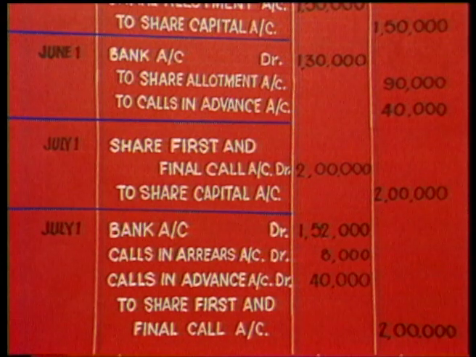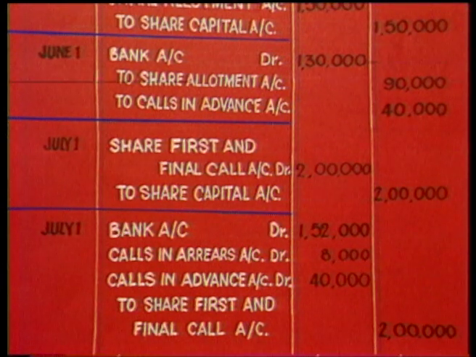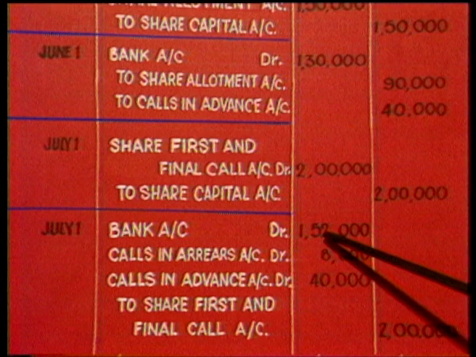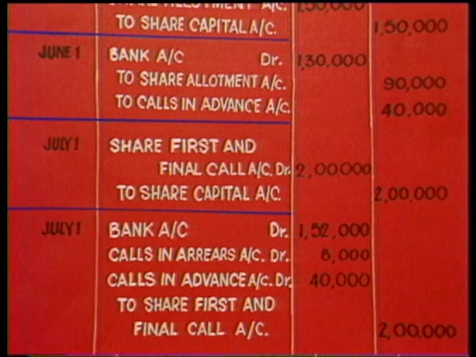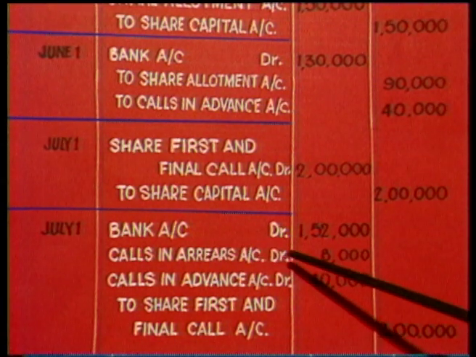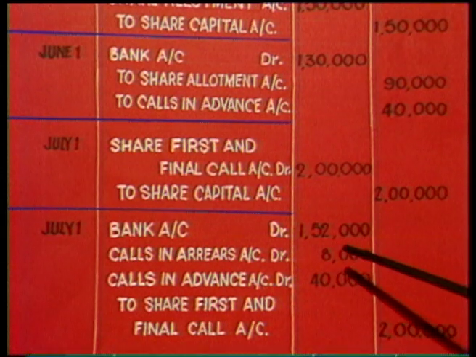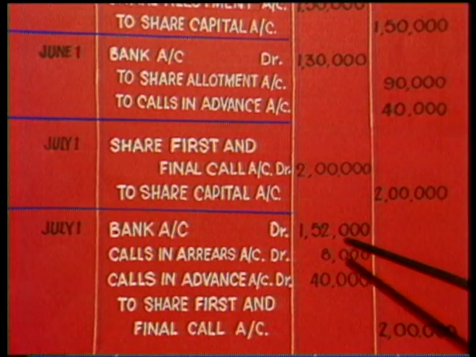The narration for this journal entry will be: being amount received towards first and final call at the rate of 4 rupees per share, rupees 1,52,000. Being calls in arrears on 2,000 shares at the rate of 4 rupees per share, rupees 8,000.